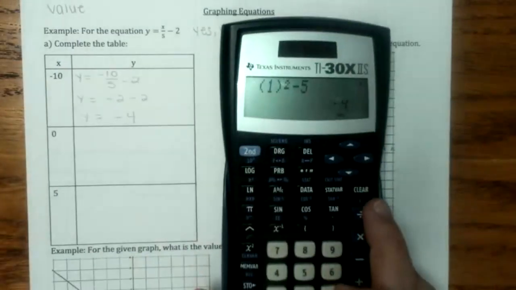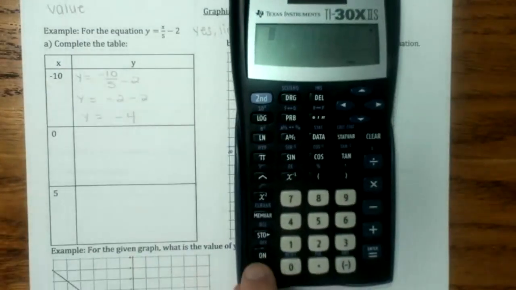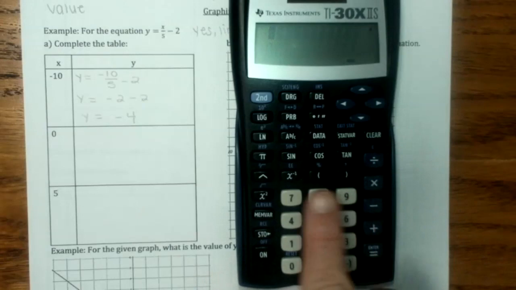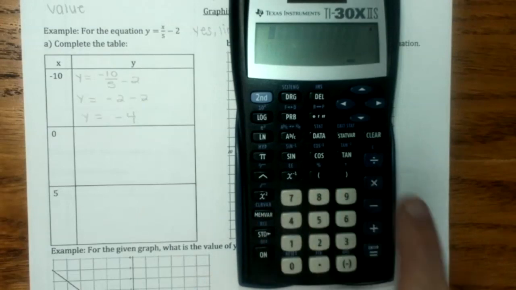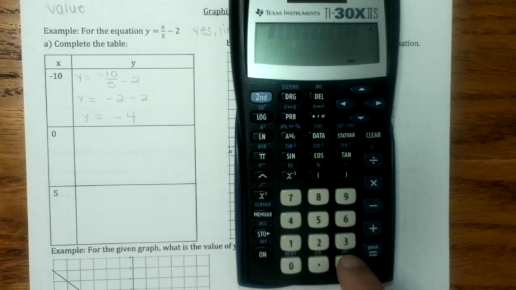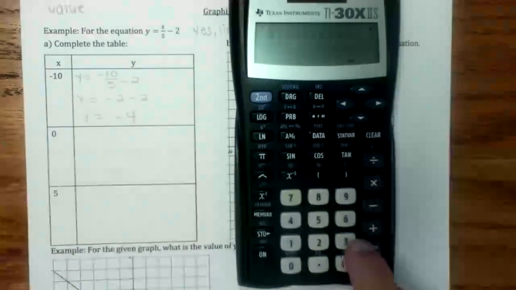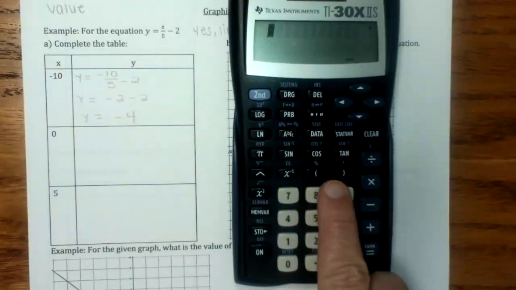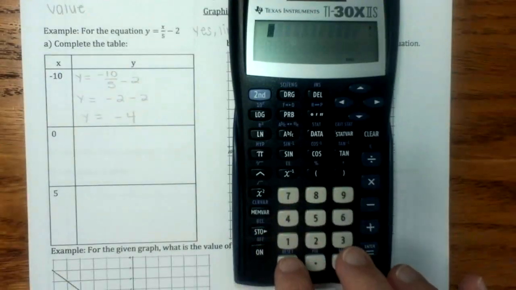So here's the calculator that we need for this class. Here's turning it on and off. Here's clearing it. Here's all of our numbers. Here's our operation. So add, subtract, multiply, divide. Notice this is subtracting. This down here is our negative. So if you use the wrong one, whether it's negative or subtraction, it'll say error. And then here's your parentheses if you need it. We'll talk about other stuff as we get there.